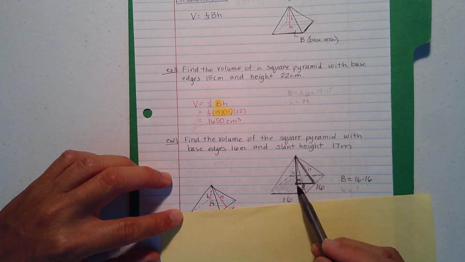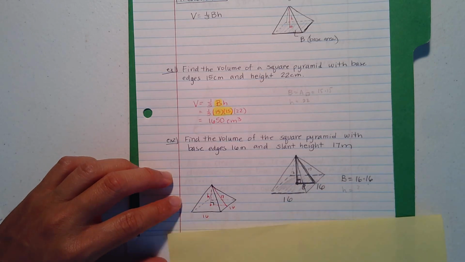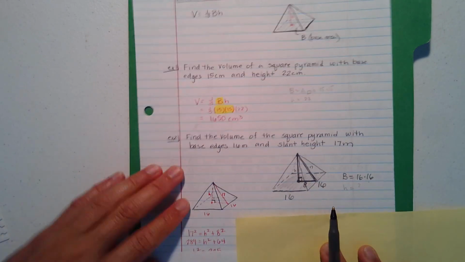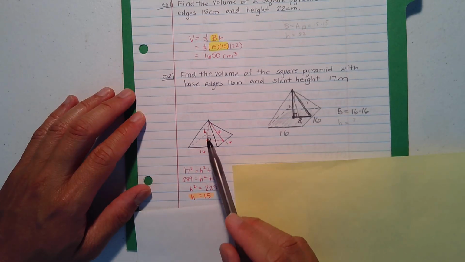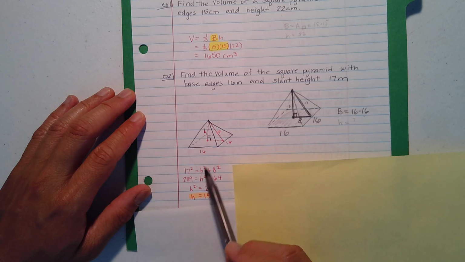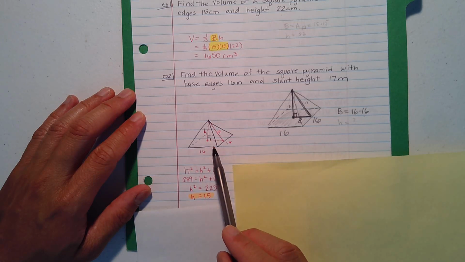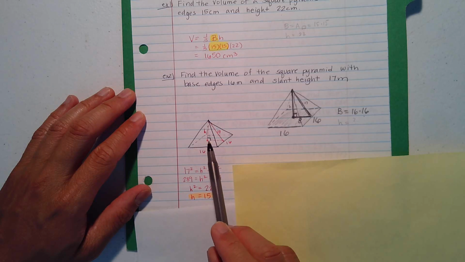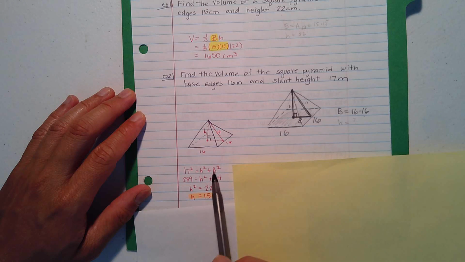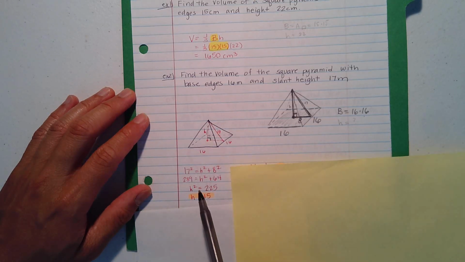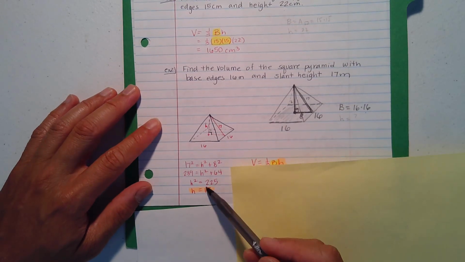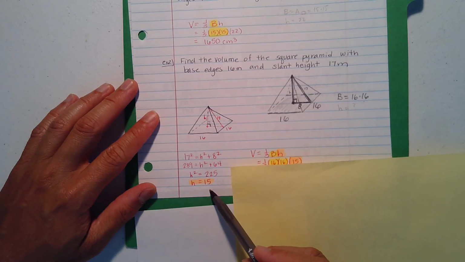We don't know the height, but take a look at this. This is a right triangle. I also drew it here. If you focus on this triangle, there's your height, leg squared plus leg squared. How did we get 8? Because if this is 16 and that goes from the vertex to the center, this is going to be 8. So leg squared plus leg squared equals hypotenuse squared. Solve for h. H ends up being 15.